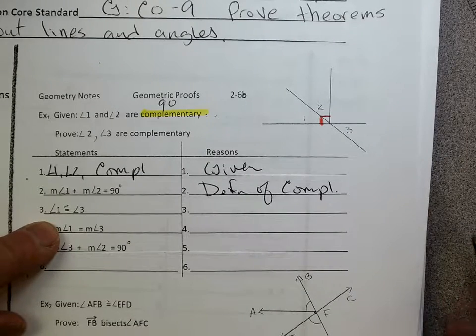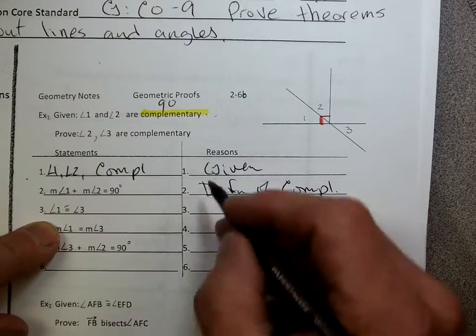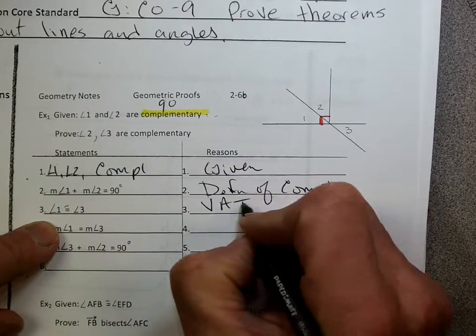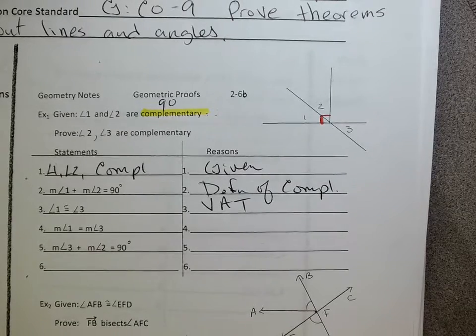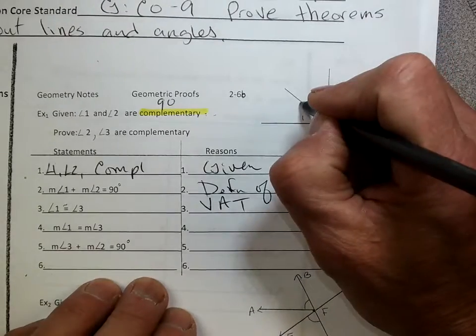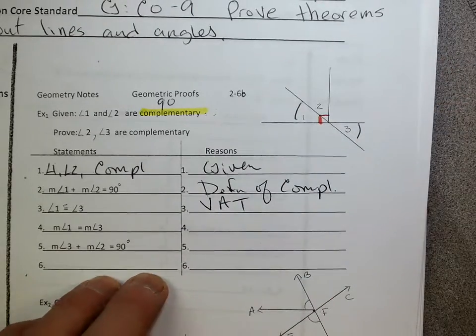It is the vertical angles. Good job, Shayla. It is vertical angle, so we can go VAT. That abbreviation's okay. VAT, vertical angle theorem, okay? There's a few of these we can abbreviate. Nice. So now what I like to do is mark my figure. So I'm going to actually mark that 1 and 3 are equal, right?